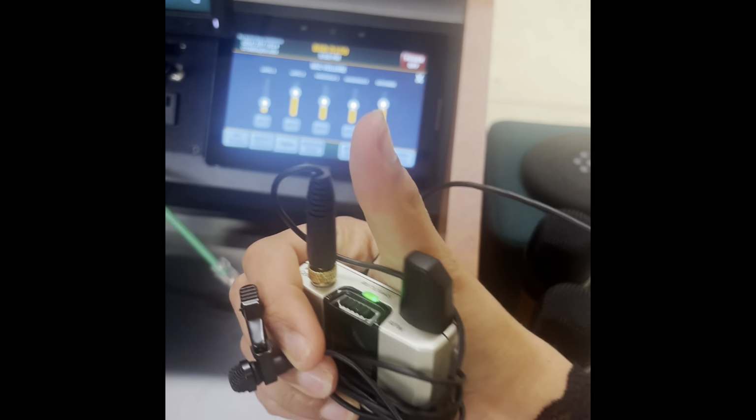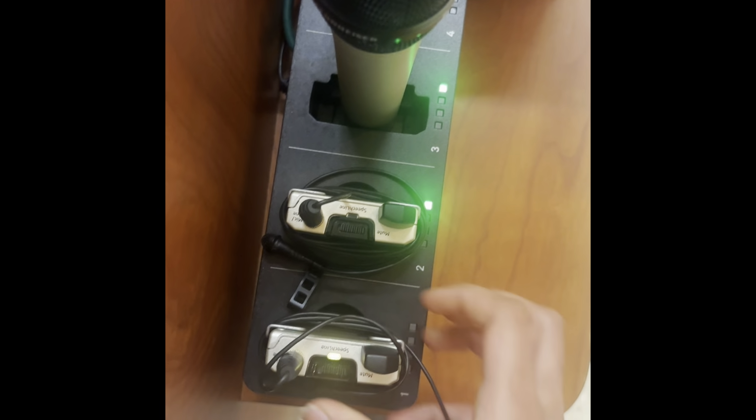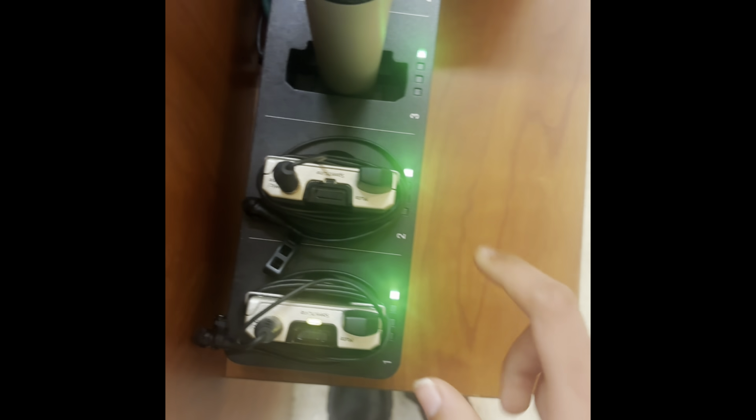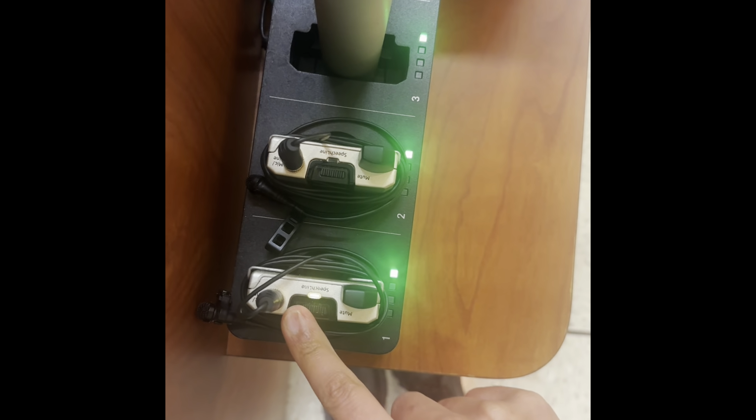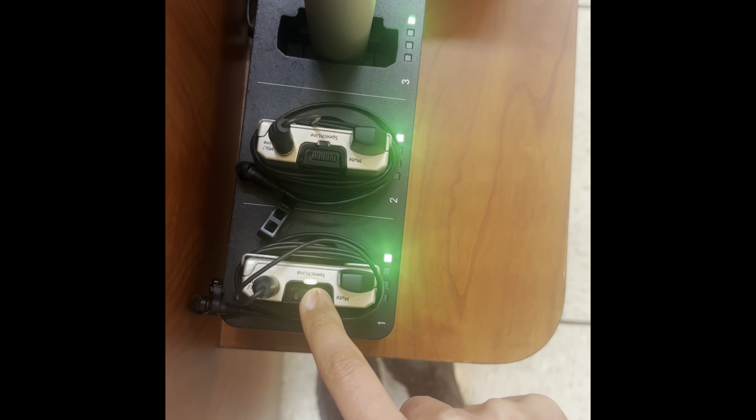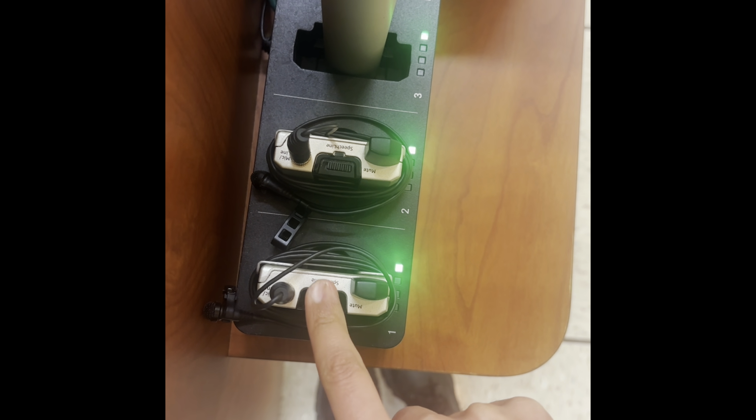It works, okay. So once you're done using it, turn it back to mute, make sure it's all wrapped and put it back in its holder. You have to make sure that this green light is on and that this light turns off. There we go. Yep.